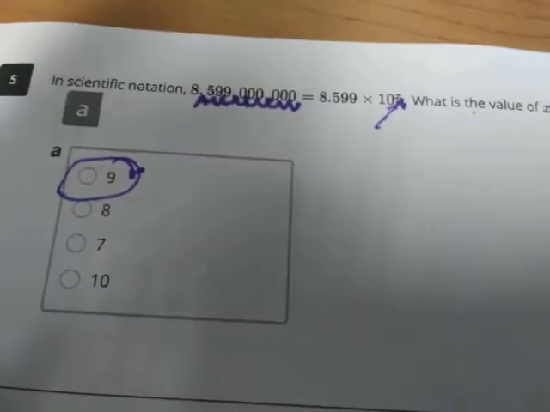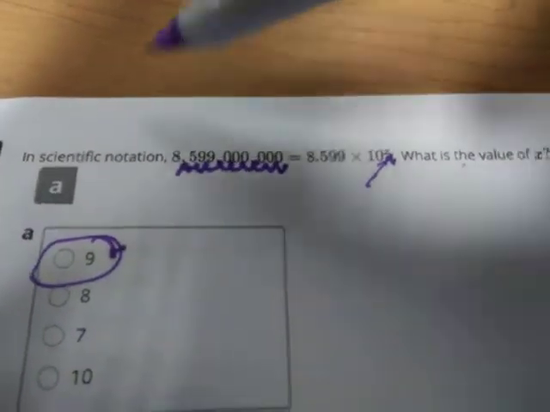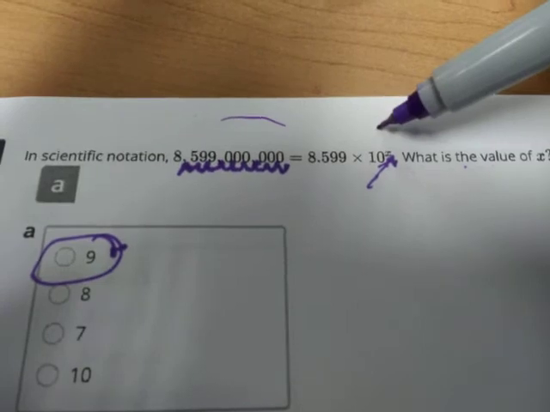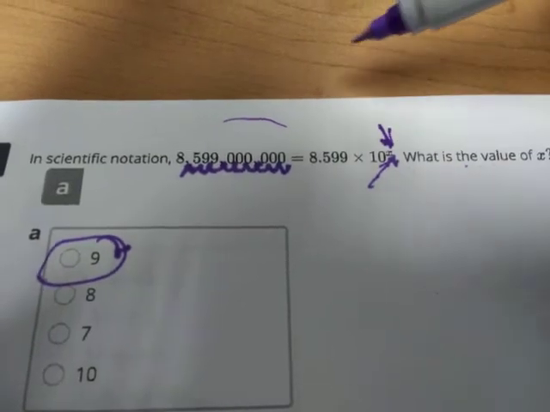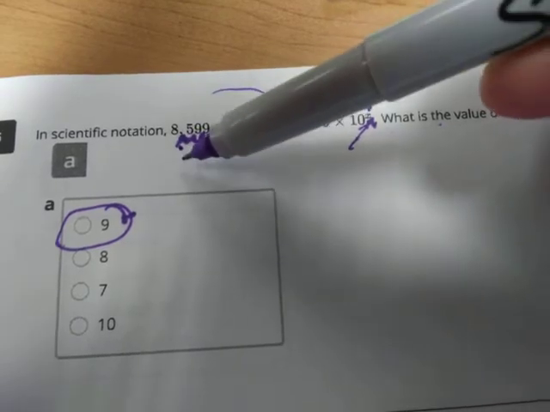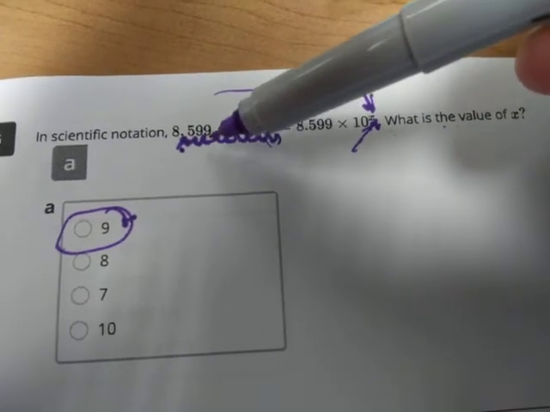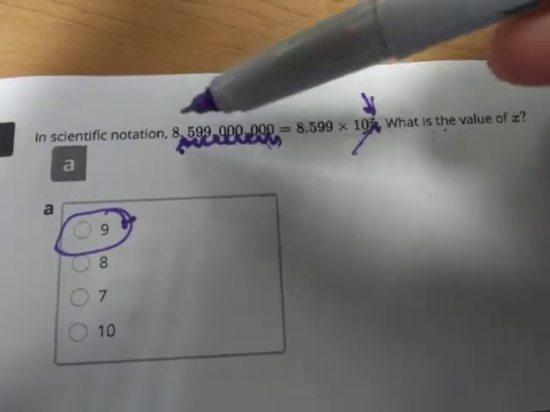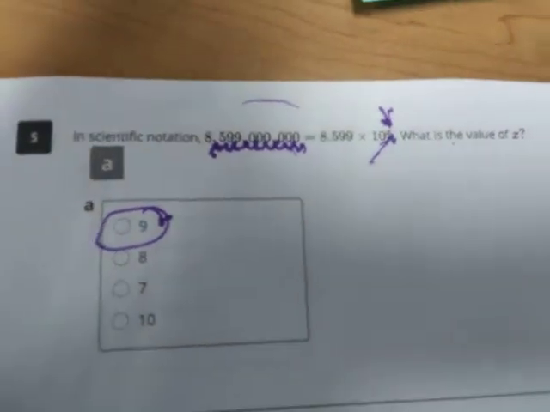So in scientific notation, it has a big number. So we know that this times 10 over here is going to be positive. And then I count backward until I have 8.599. And it's 9 places that I had to count.